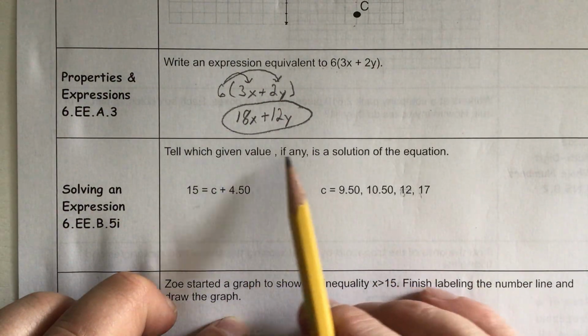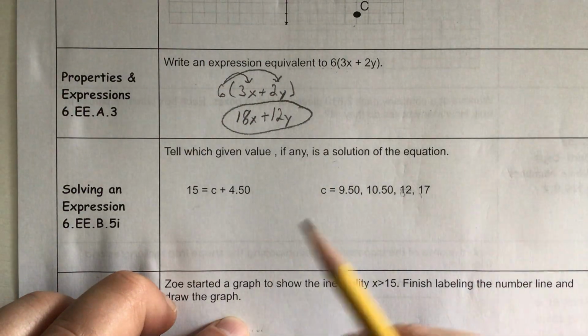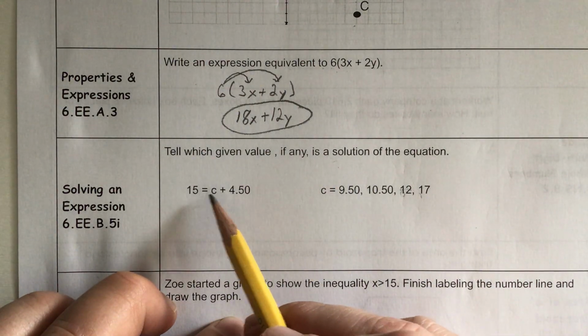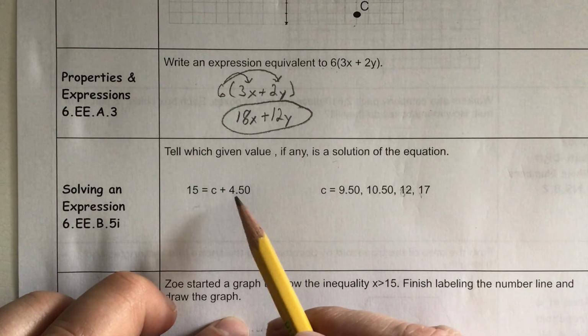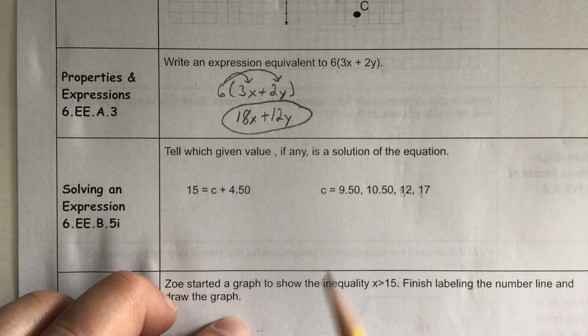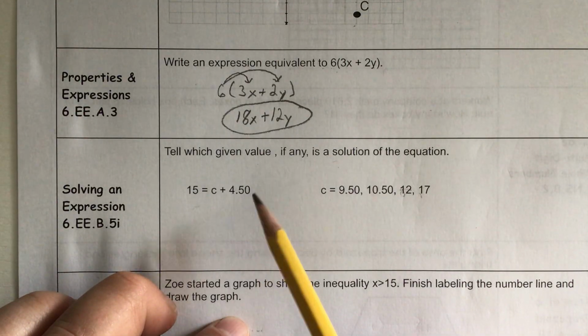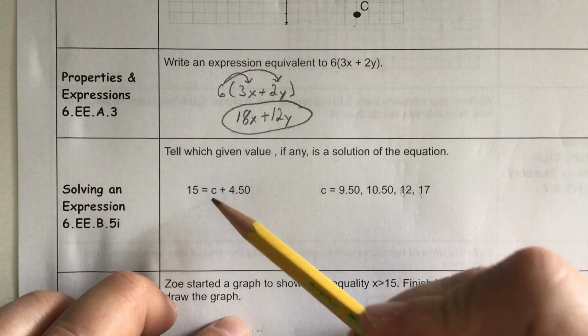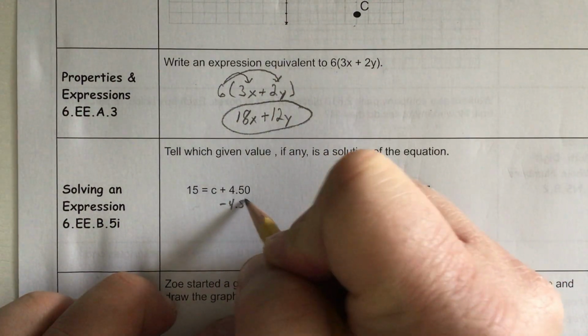Tell which given value, if any, is a solution of the equation. So solution means an answer. So we have 15 = c + 4.50, or 4 and 5 tenths, because I can kind of ignore that 0 there. Well, they are adding 4 and 50 hundredths, so I'm going to do the inverse. I need to get this c all by itself. So I'm going to subtract 4 and 50 hundredths.